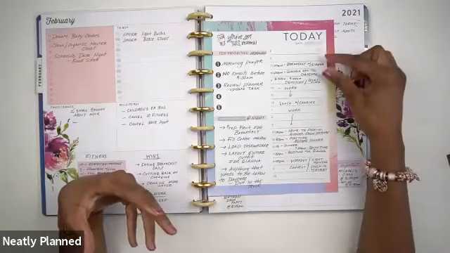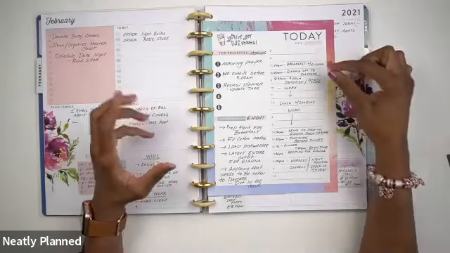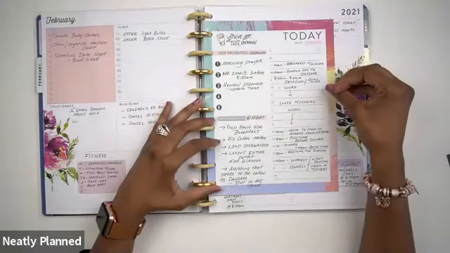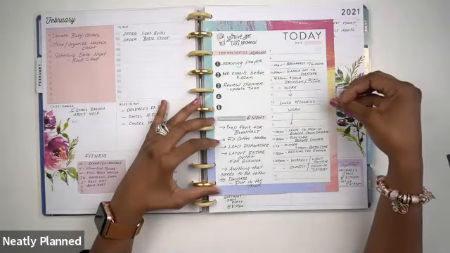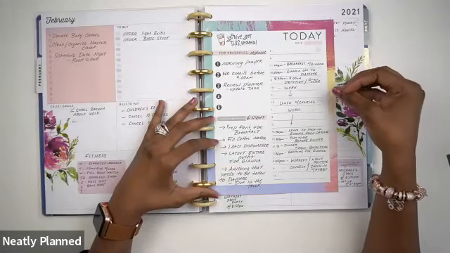So especially on busy days or busy work weeks, I like to do time blocking. I highly recommend, if you are a person that struggles with time management, to do time blocking. You will see a drastic improvement in productivity by doing a time block.